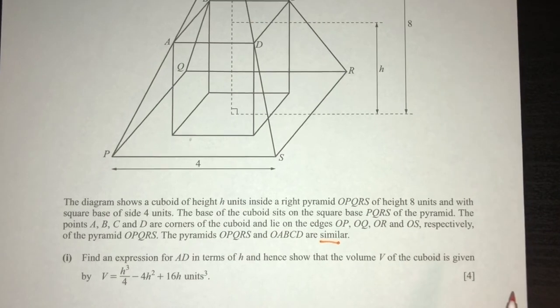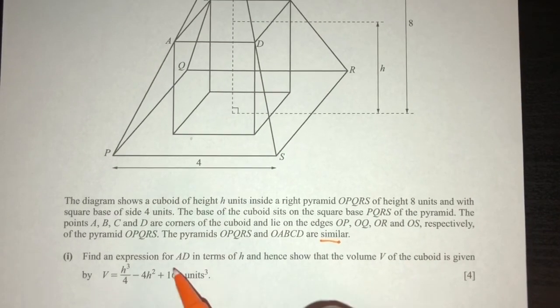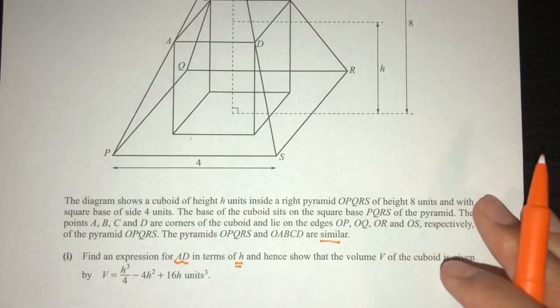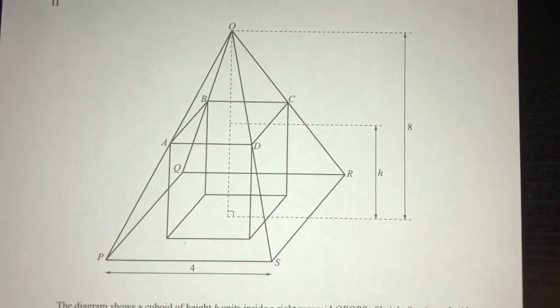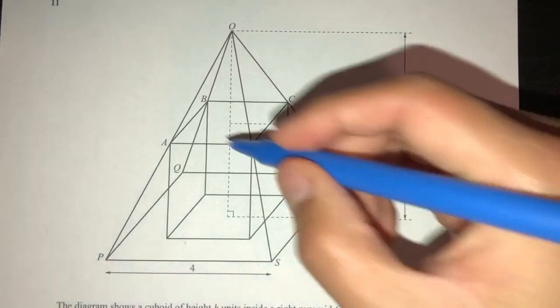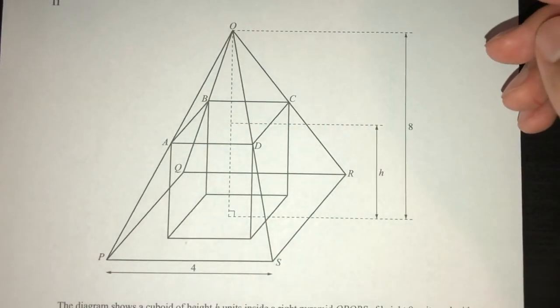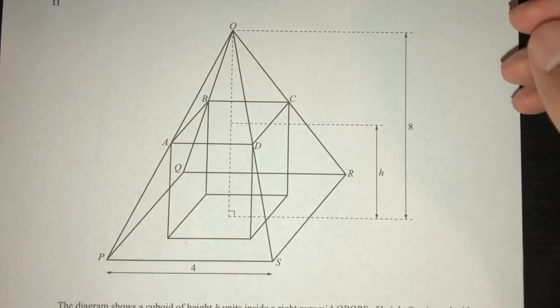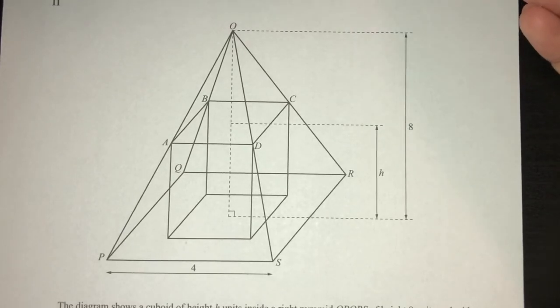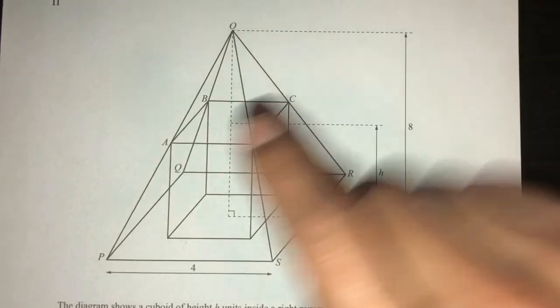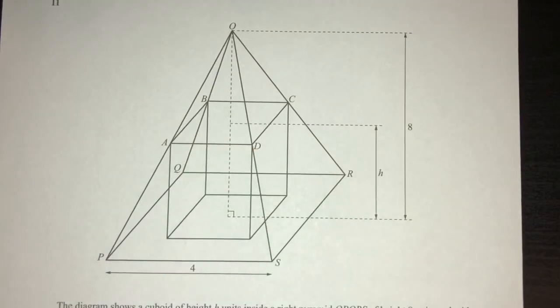Now part 1, find an expression for AD in terms of h. So where is AD? AD is, let's see. So we have to find AD, this one, in terms of h. We can use the fact that they are similar and we can find an expression for AD. So let's do that.